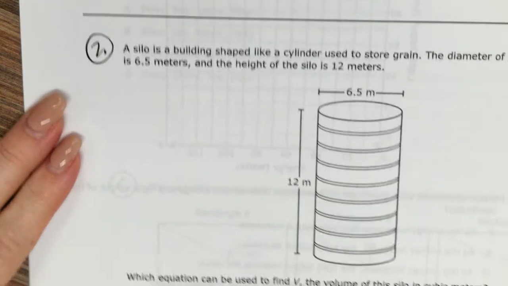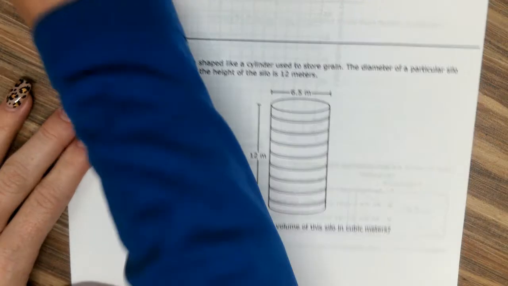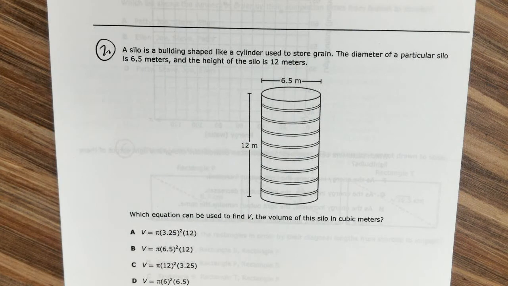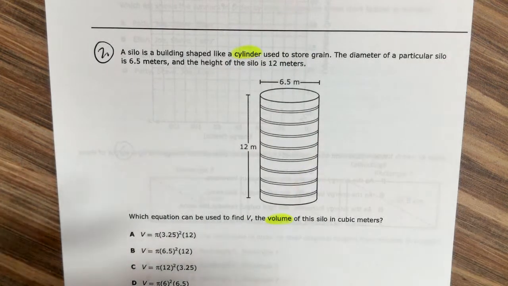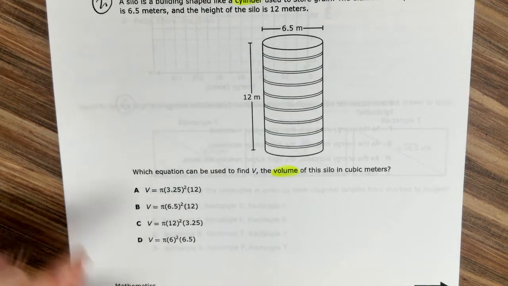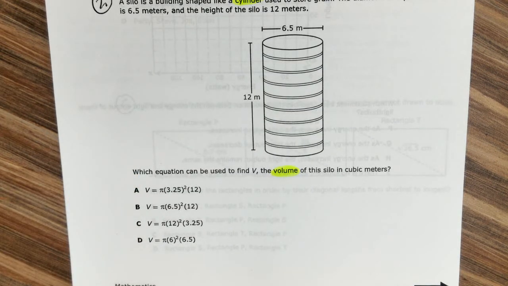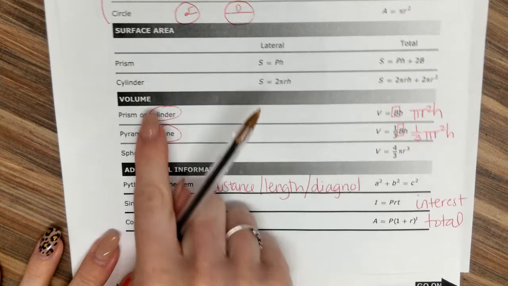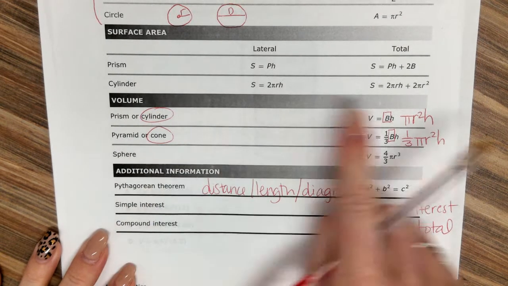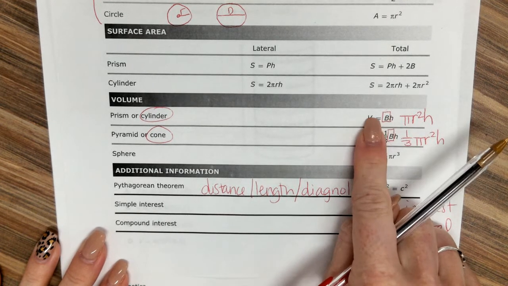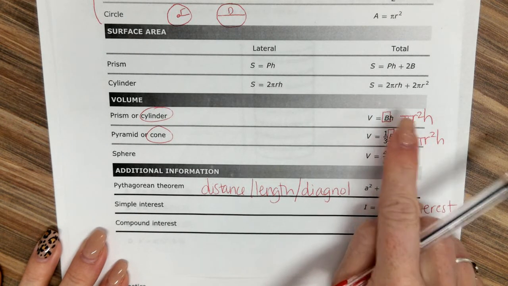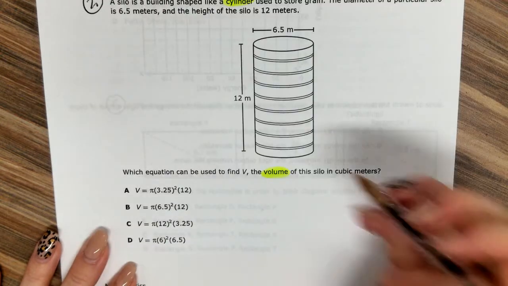Number 2, what was your clue words? Volume, and what? Cylinder. Now look at the answer choices. Did they solve for the volume or did they simply set it up? So I don't have to go solve it, I just need to set it up. So I go to my star chart, I find volume of a cylinder, and do y'all see why we rewrite that formula? So that you don't even have to worry about big B anymore. The formula is pi r squared h, so that's what you should have written down.